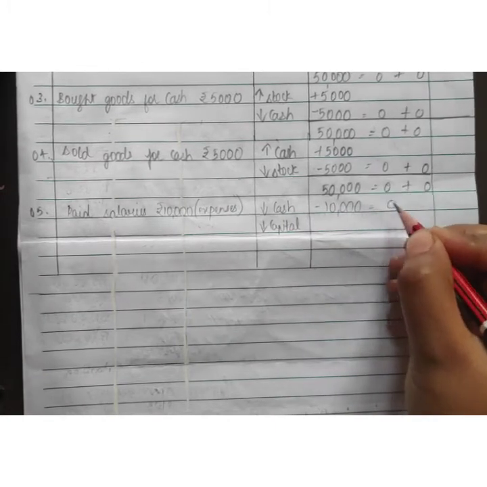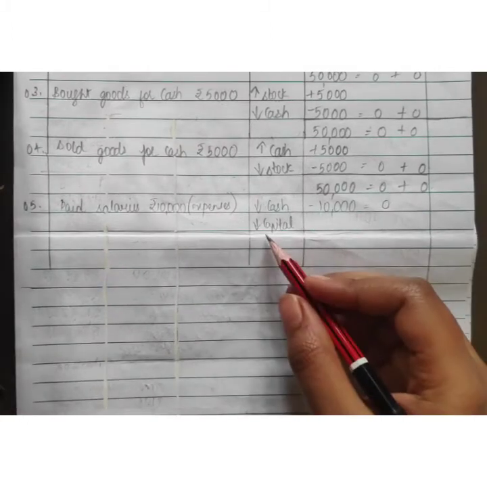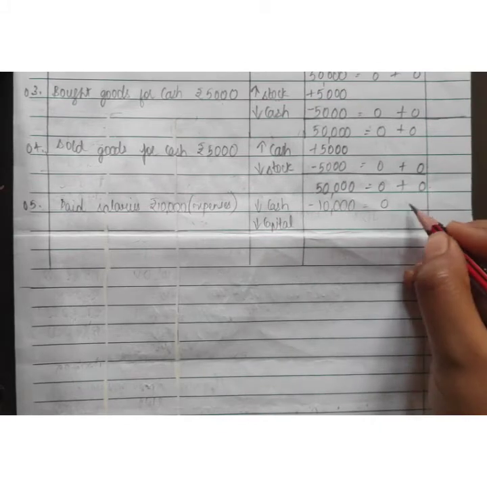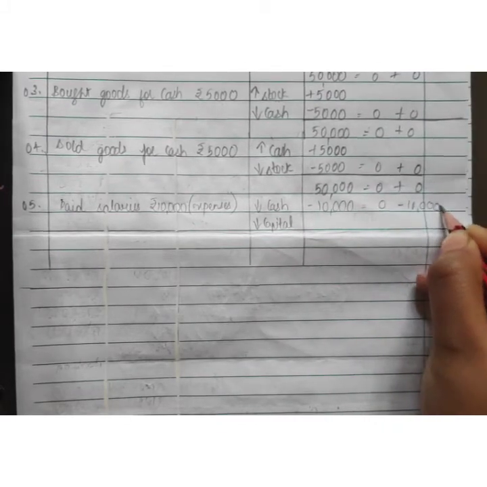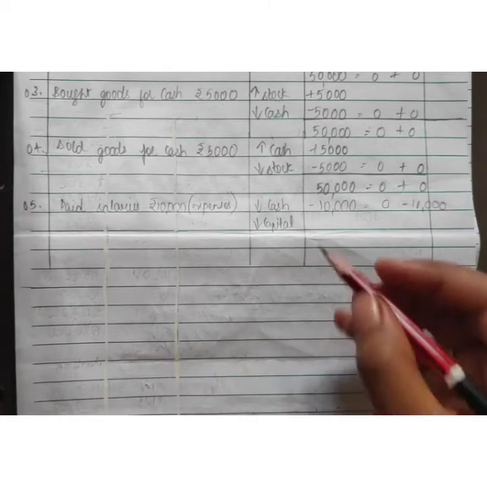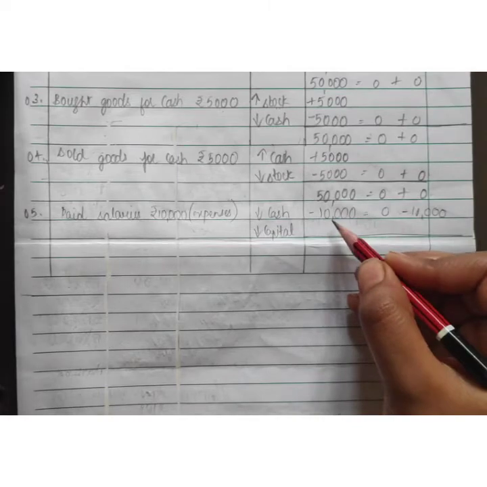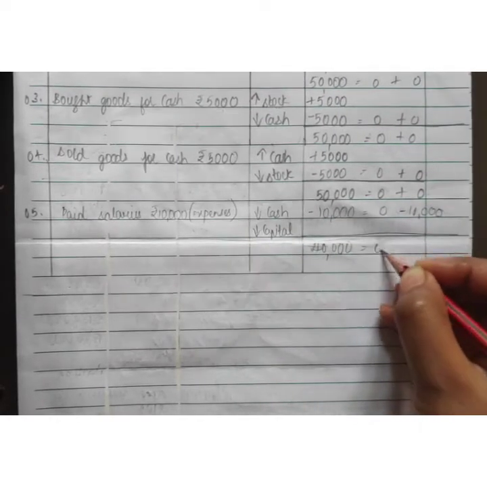Then, what about our liabilities? There is no liability, so I will write 0. Then, there is a decrease in capital, so I will write minus 10,000. Clear? Now, what am I supposed to do? Finally, I have to know 50,000 minus 10,000. It is 40,000 equals 0 plus 40,000.